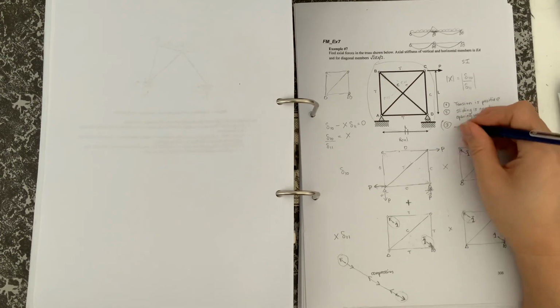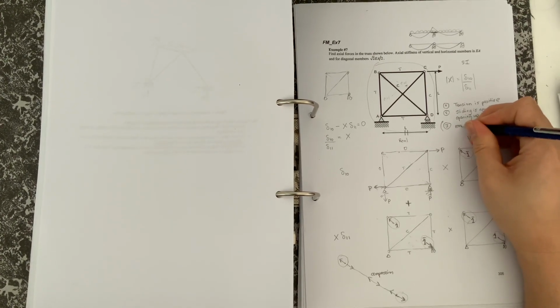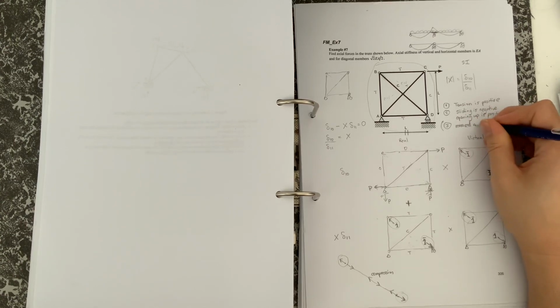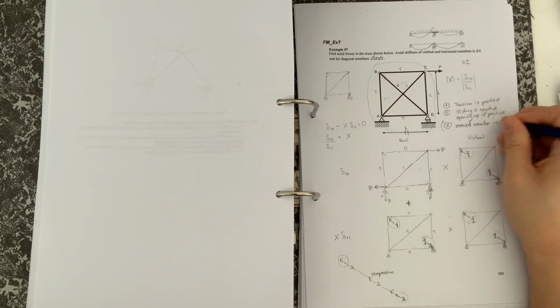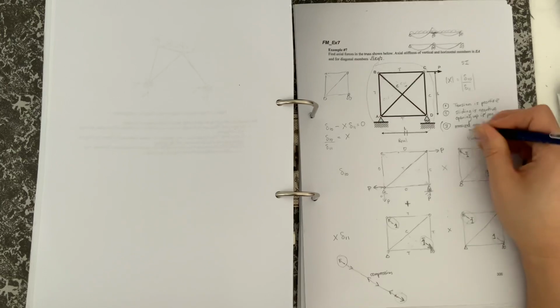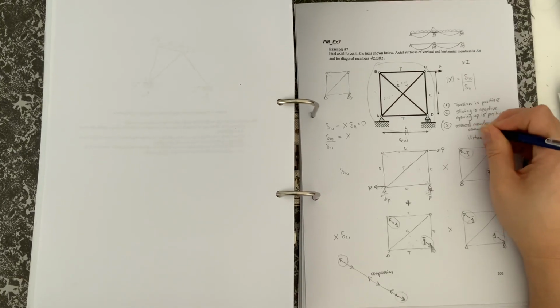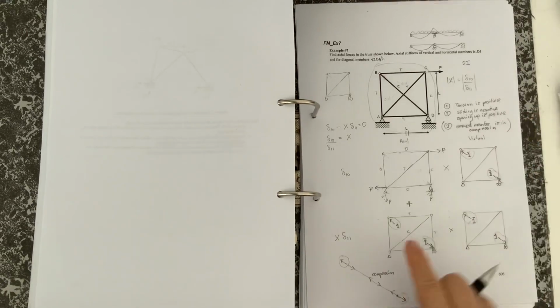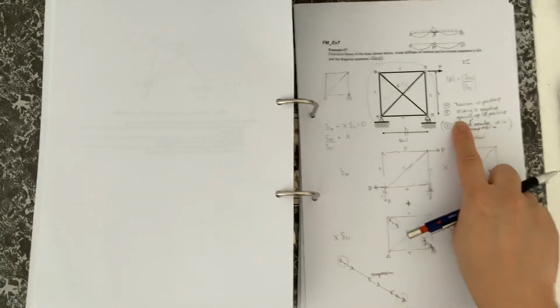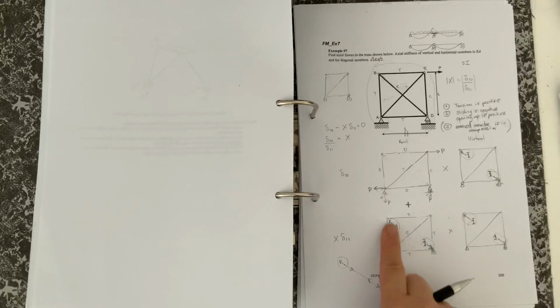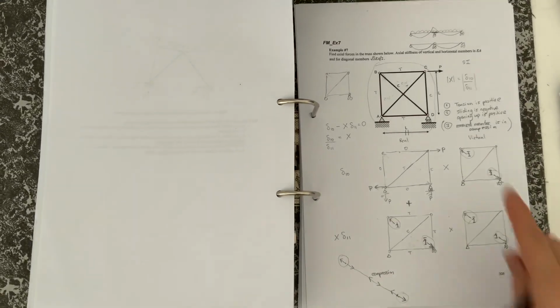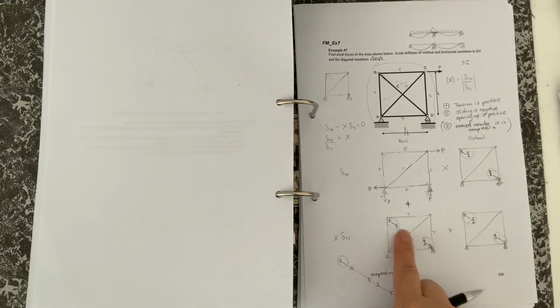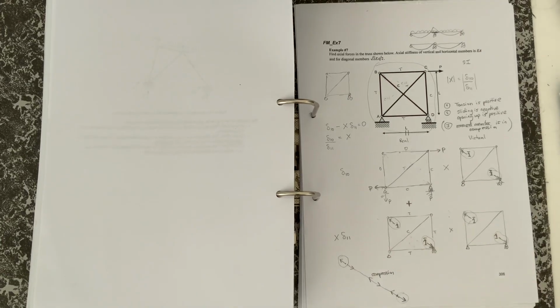I'll say removed member is in compression. Just as a side point, you can see how we've been able to deduce that by saying that opening it up is positive, which results in this member here being in compression.